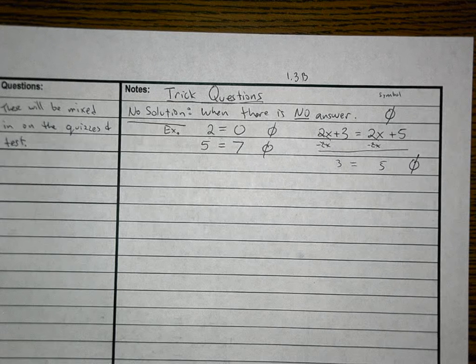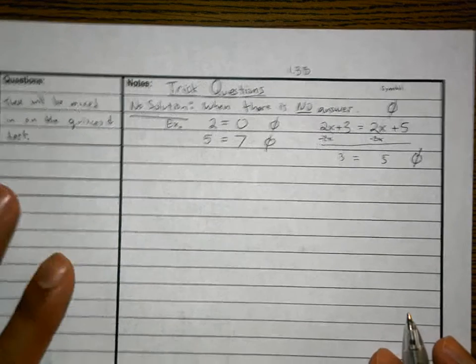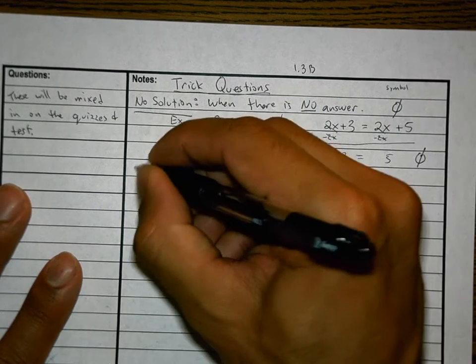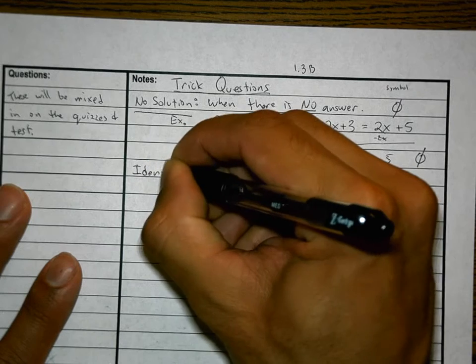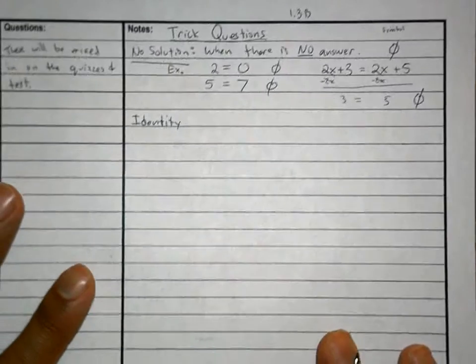That is a possibility. You should always kind of double check that you've done the math right, because you might have made a mistake. Maybe you forgot to do the opposite of something. But you should always, this is a possibility. There's another possibility as well. It's called an identity. Let me move this up a little bit.